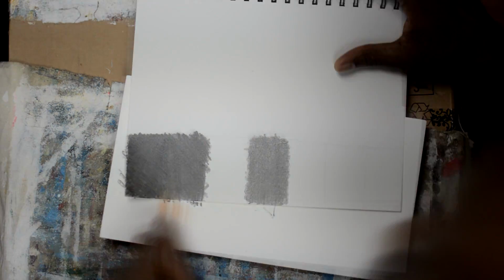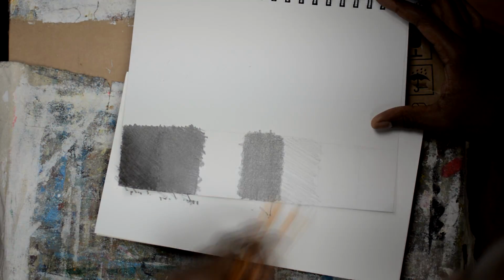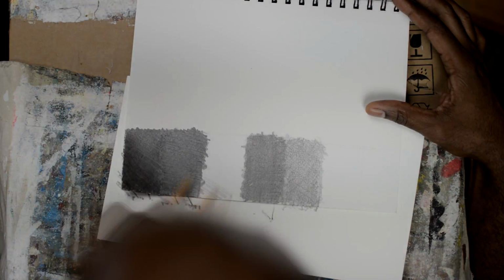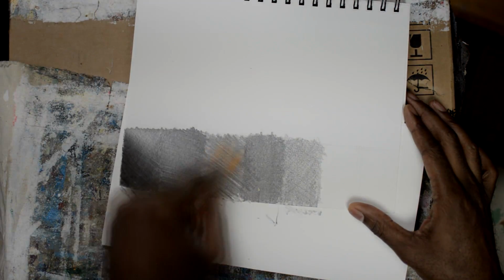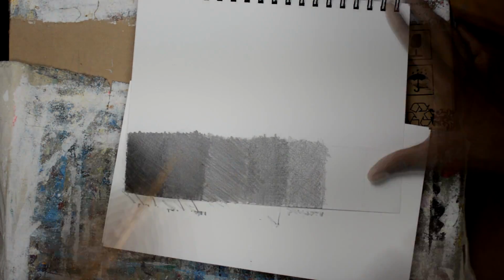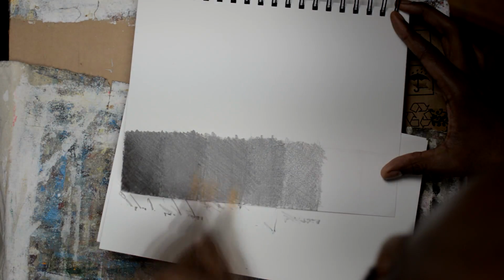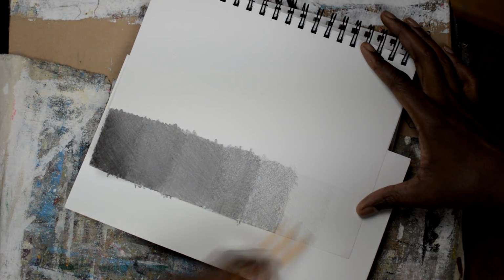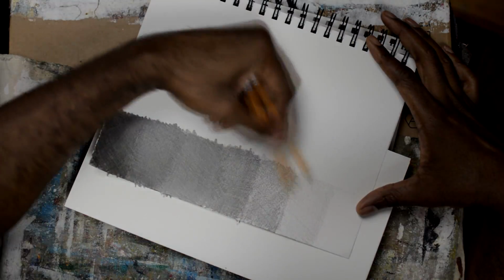We follow the same process for the rest of the values. We move on to value number 2. And then we move to value number 5. And now we're doing value number 3. And we finish with value number 6. We follow the same process for each pencil. You can see the difference between the pencils.